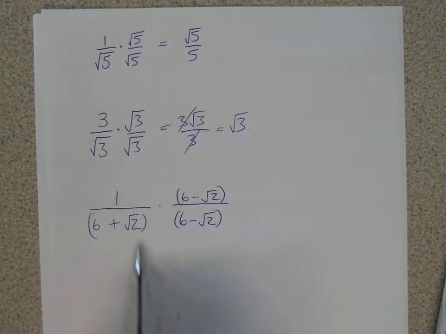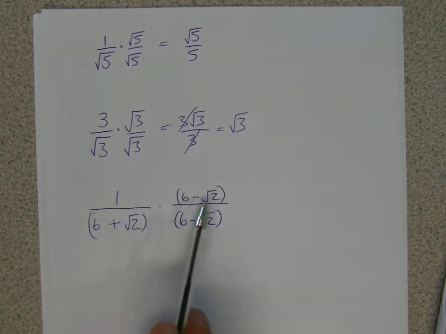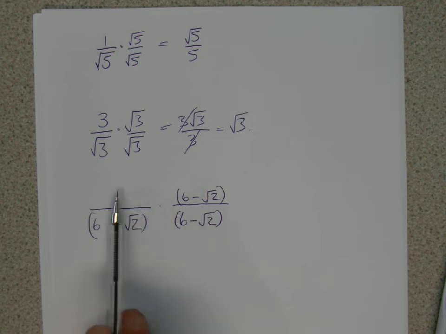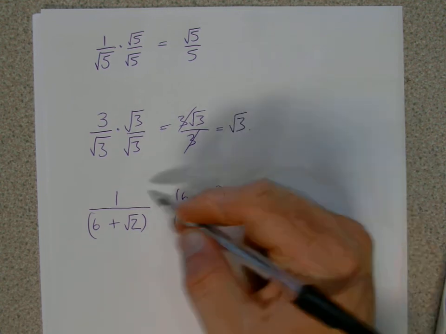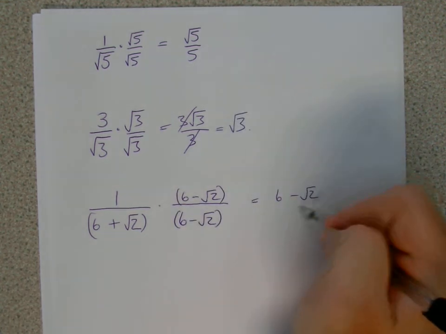It looks a lot more complicated, but as I said, when you get two terms on the bottom, you've got to do this. You've just got to times it by the same two terms, but change the sign. Now on the top, I get 1 times this, which is 1 times 6 is 6, 1 times root 2 is root 2, negative root 2.